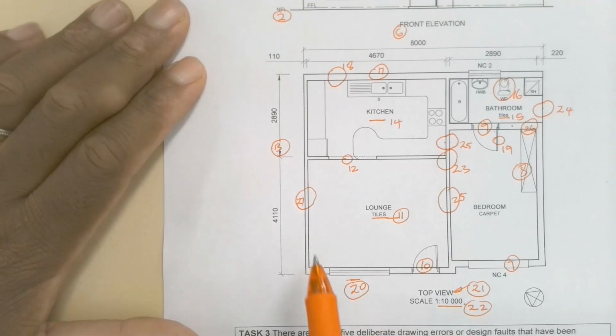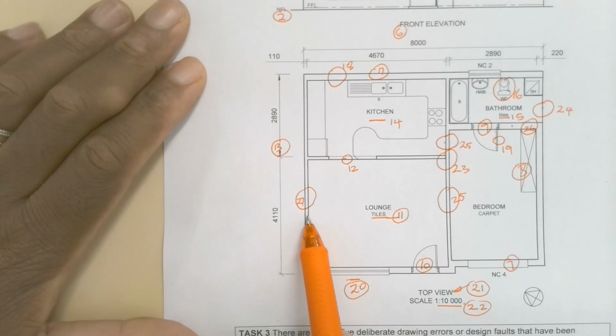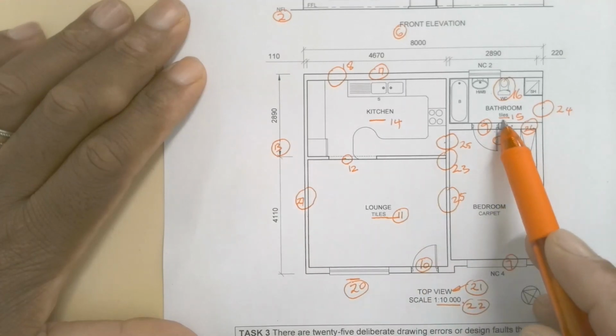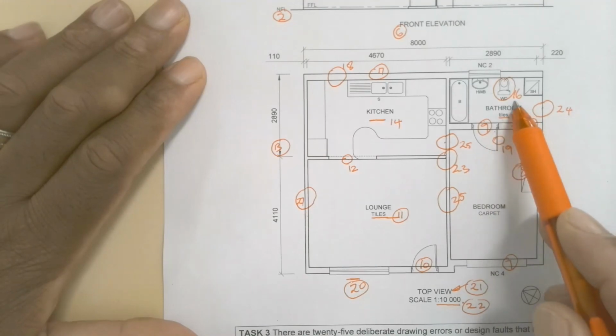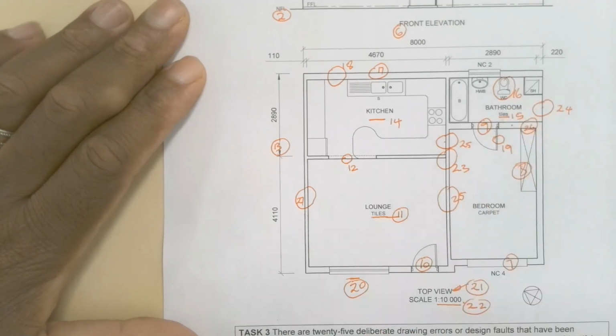Okay, 27, this is supposed to be an external wall, but it's an internal wall. Those kind of things like that. This here is written in small letters, where it's supposed to be in capital letters. The water closet is not facing the right direction. I will stop there, because then I will be throwing everything away.